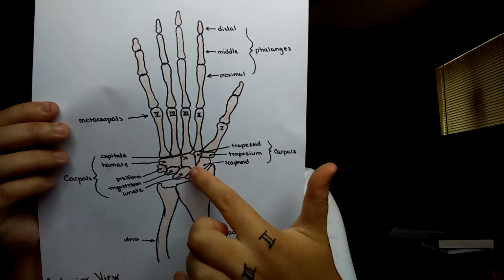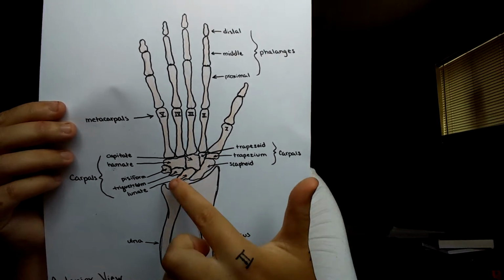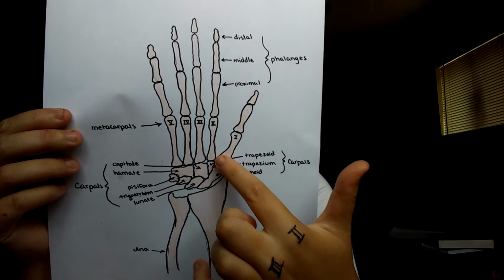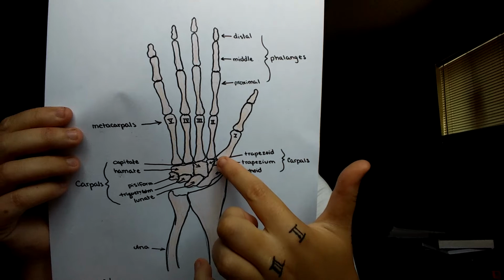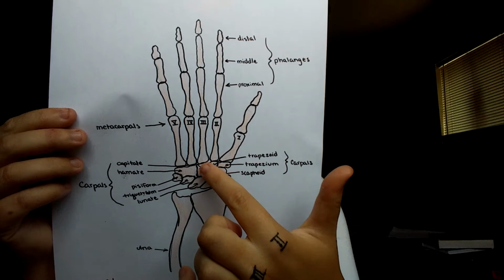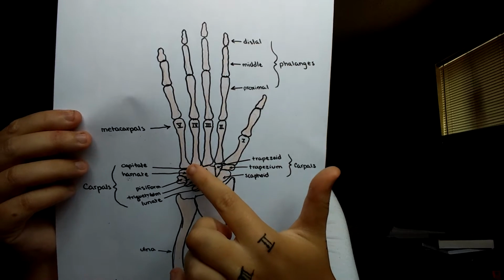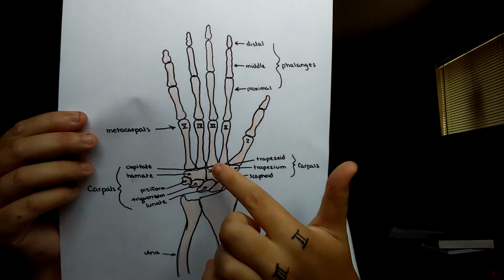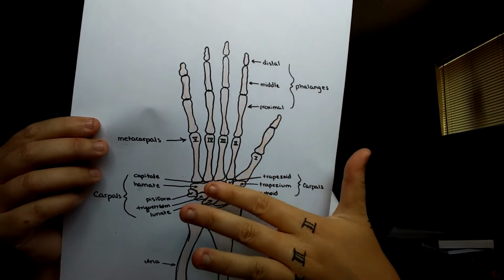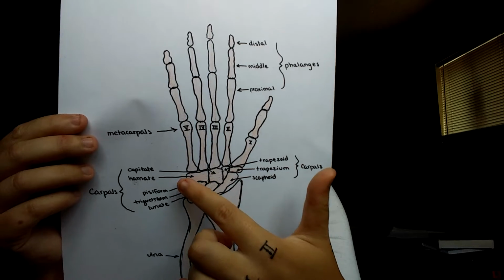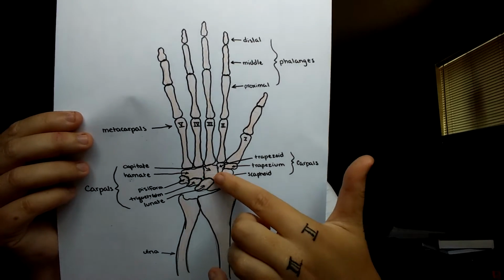You have the scaphoid, the lunate, the triquetrum, the pisiform, the trapezium, trapezoid, capitate, and hamate. The trapezium, trapezoid, capitate, and hamate make up the distal row of carpals, and the scaphoid, lunate, triquetrum, and pisiform make up the proximal row.